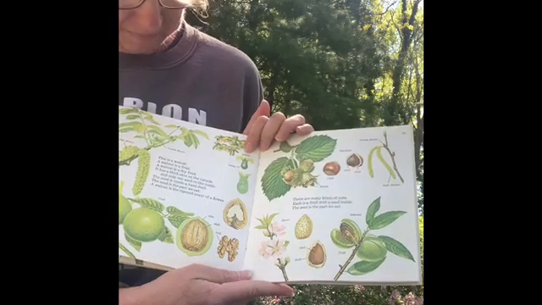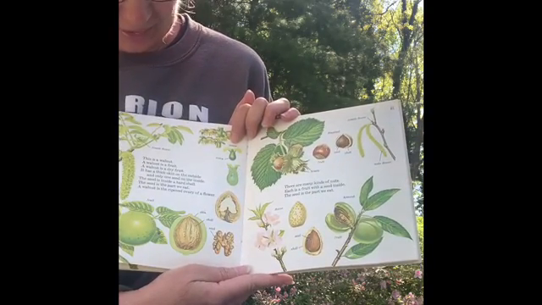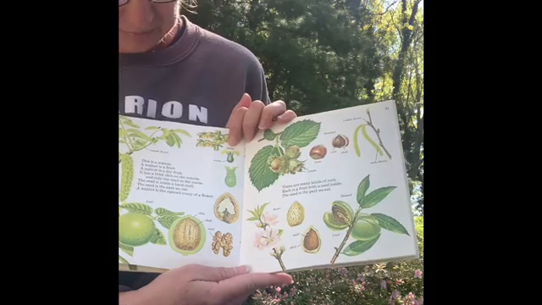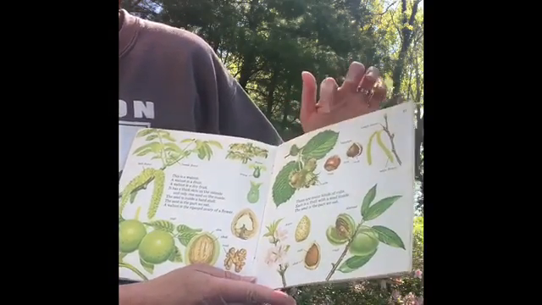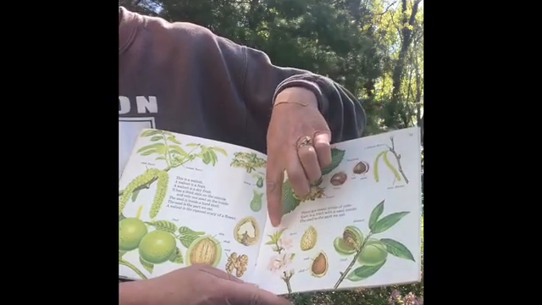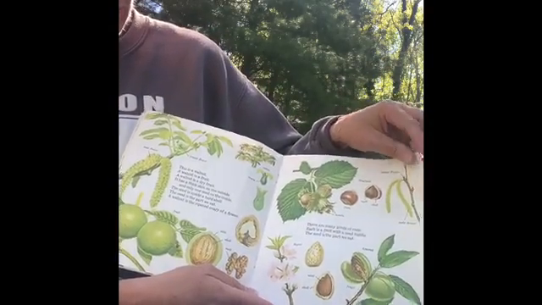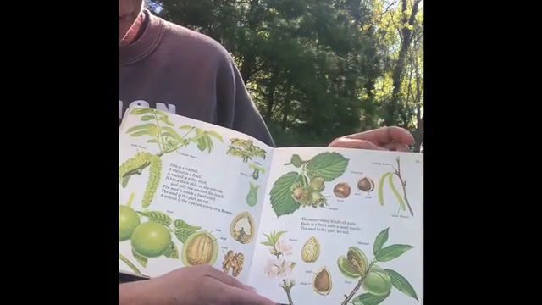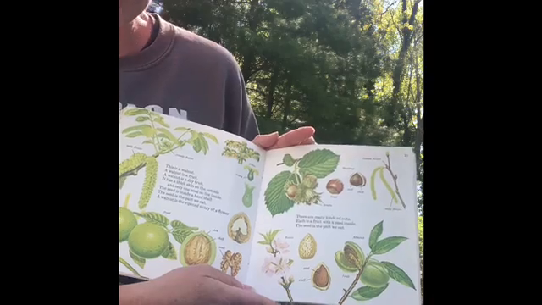Here's a walnut. A walnut is a fruit. It has a thick skin on the outside. And you can see some other nuts here. Here are hazelnuts, almonds, and you see they also start their trees, and they start from those flowers on those trees, and then turn into those seeds that we eat.